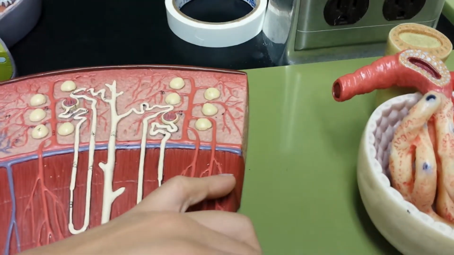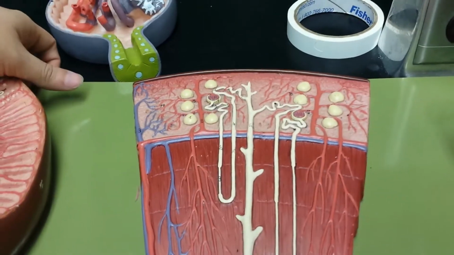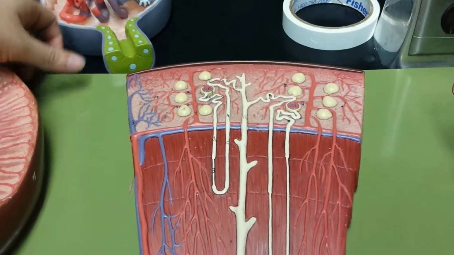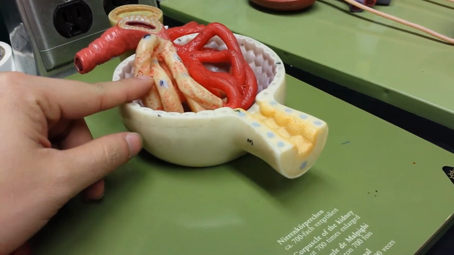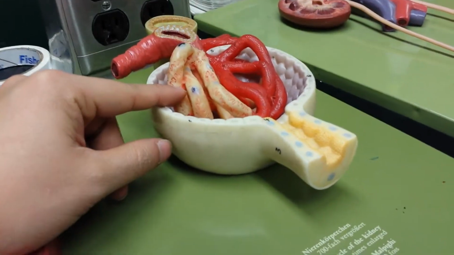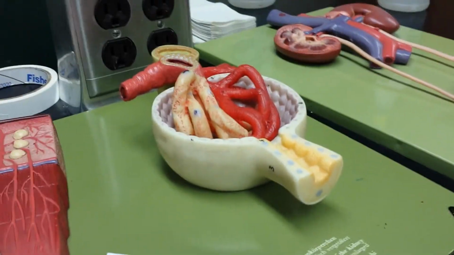And we didn't get the Bowman's capsule. Where's the Bowman's capsule? Okay, so the glomerulus is in the Bowman's capsule. There's just a different name for it.